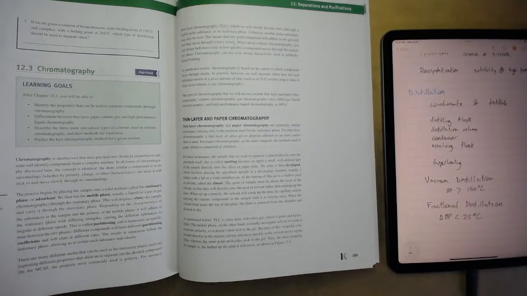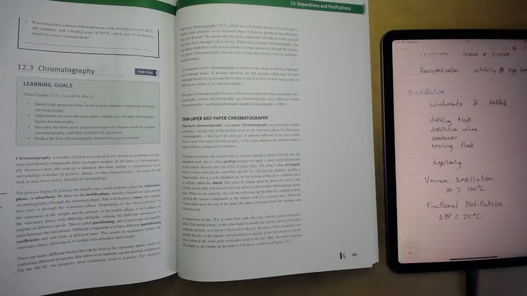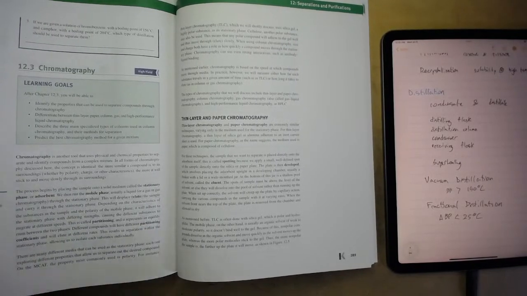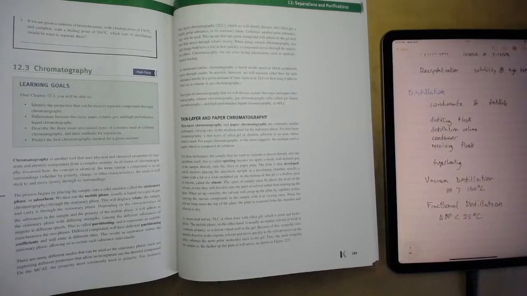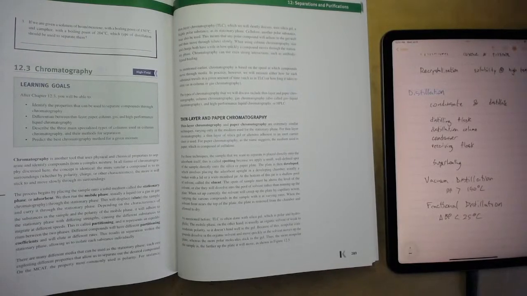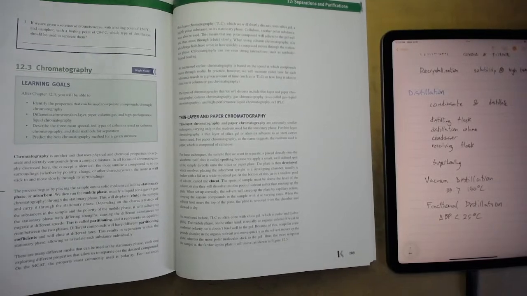This is called partitioning, and it represents an equilibrium between the two phases. The different compounds will have different partitioning coefficients and will elute at different rates. This results in separation within the stationary phase, allowing us to isolate each substance individually.